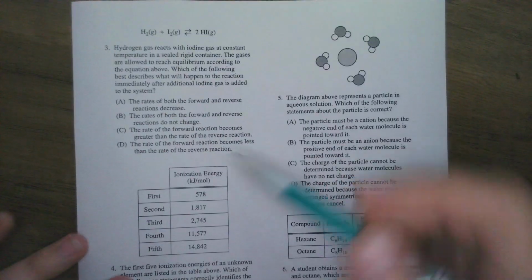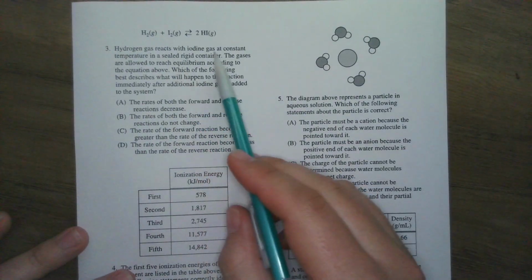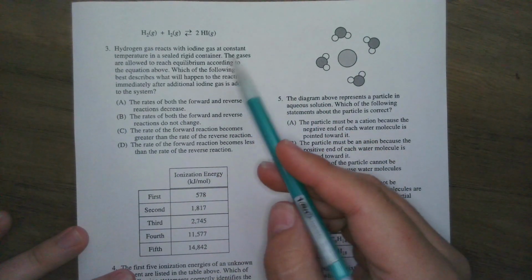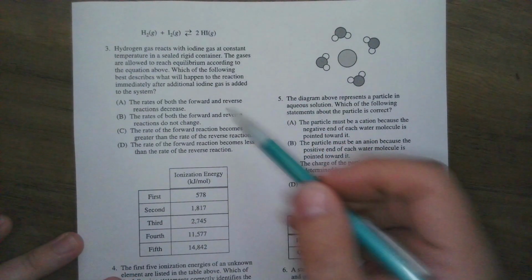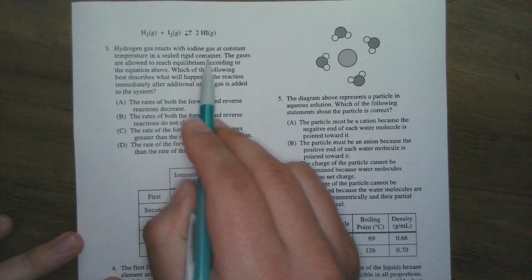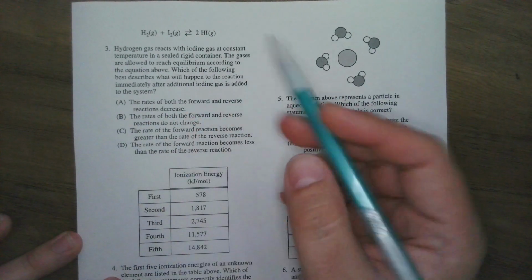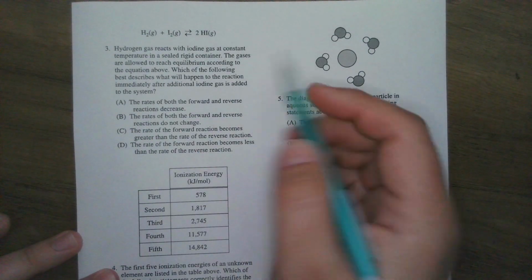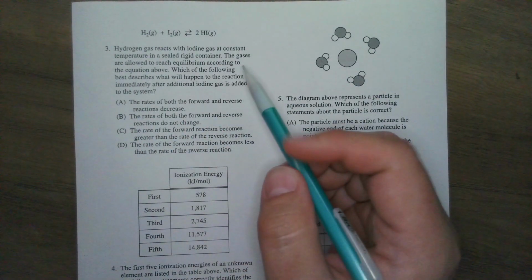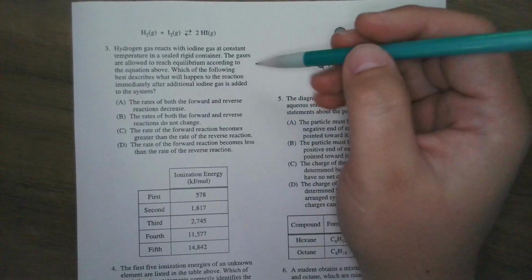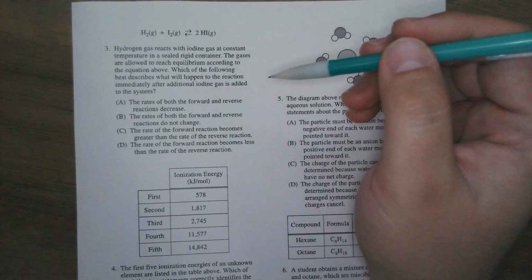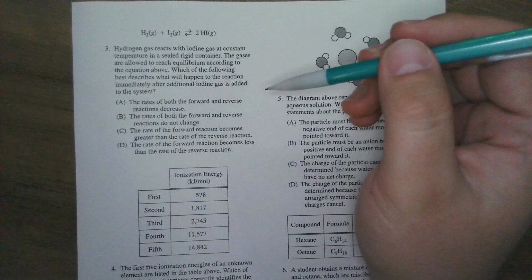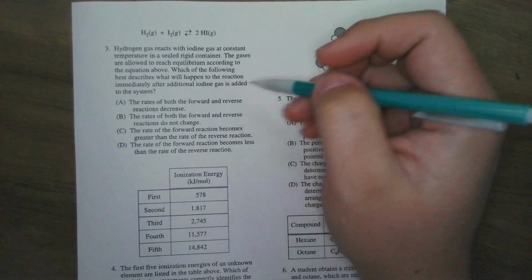All right, 3. Hydrogen gas reacts with iodine gas at a constant temperature in a sealed container. Sealed, rigid container, doesn't really matter. That just means a container with no holes in it that's not going to break or change shape. Nothing we have to worry about. The gases are allowed to reach equilibrium according to this equation. Which of the following best describes what will happen to the reaction immediately after additional iodine gas has been added?